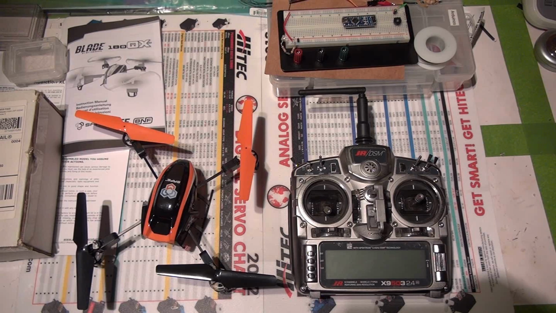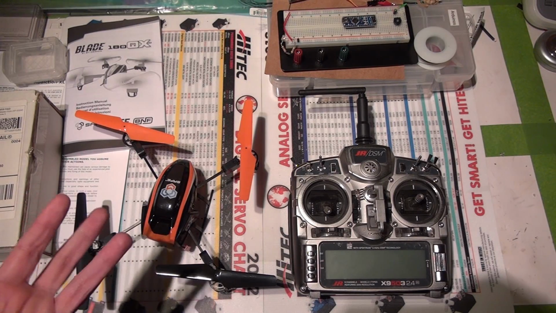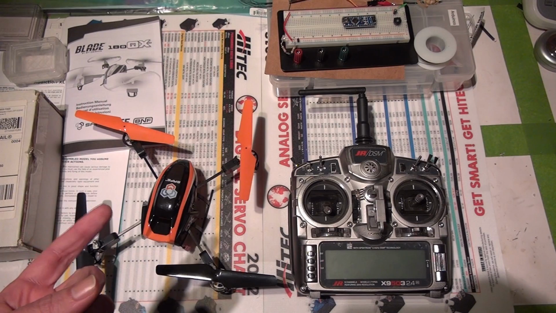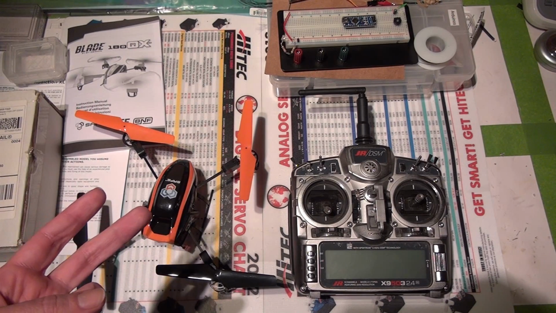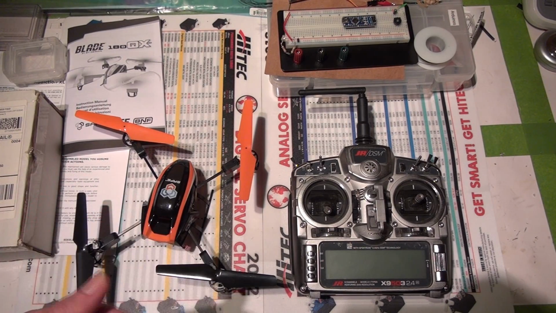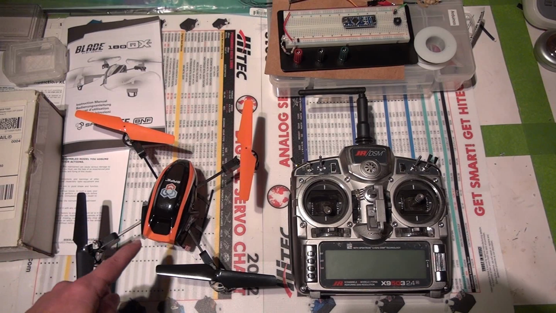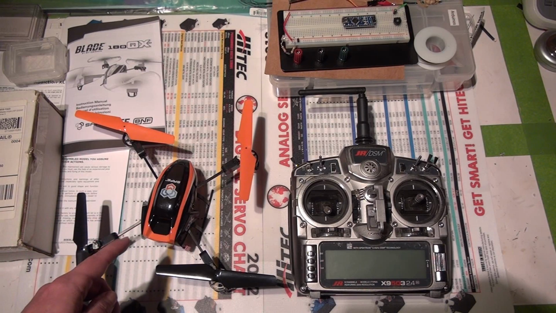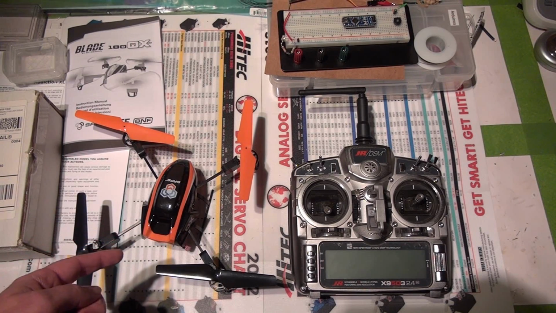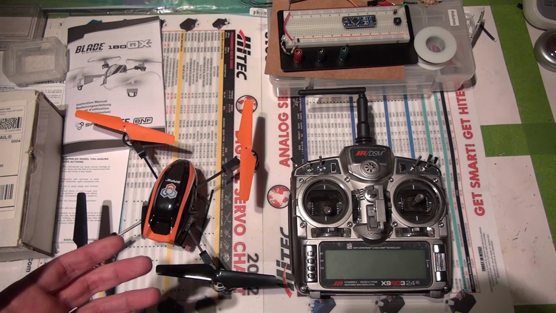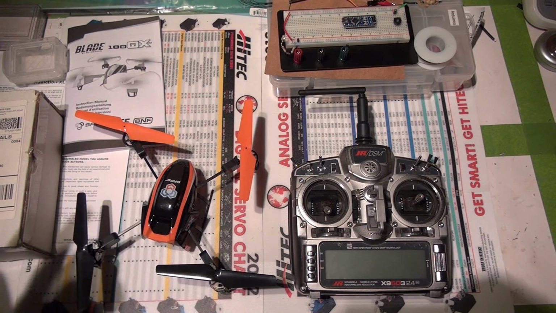For example, the 180QX has three different flight modes: agile mode, stable mode with high rates, and stable mode with low rates. And then it also has a switch that you can use to control the camera. So you need to use two channels on your radio to control that stuff.